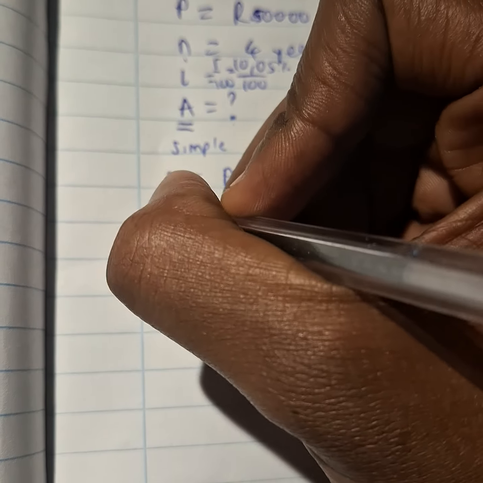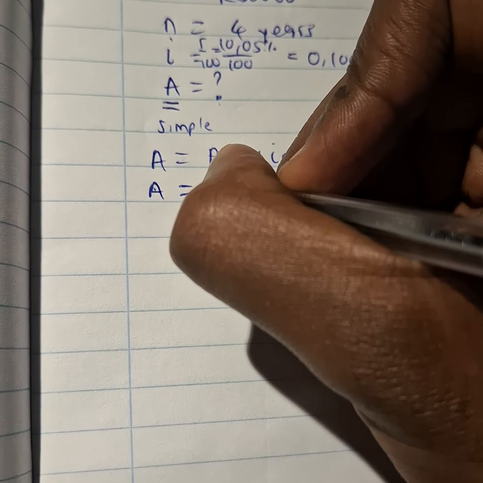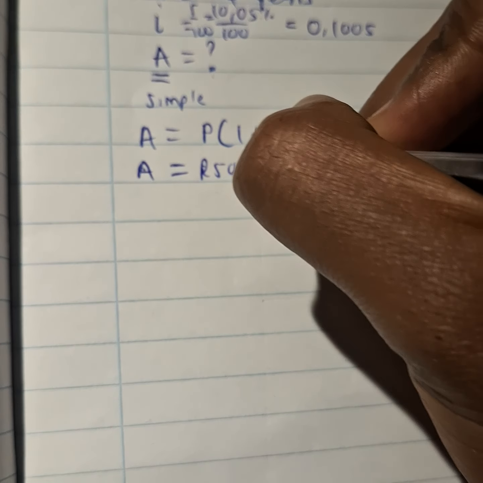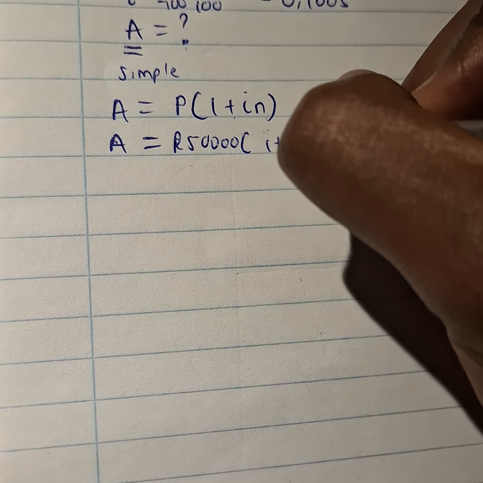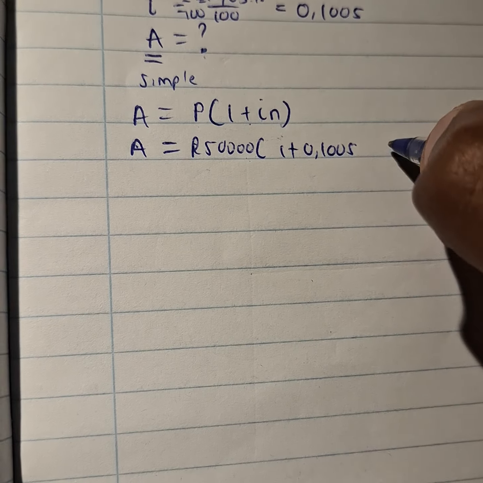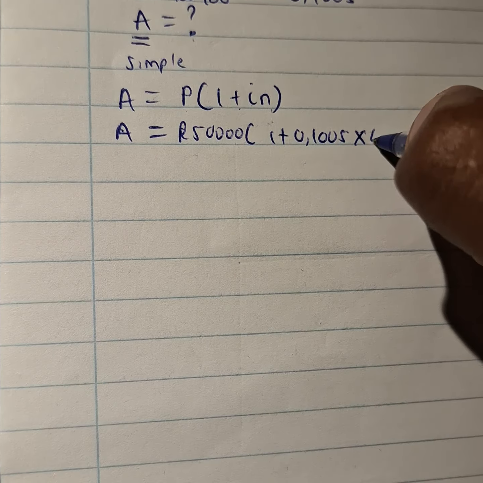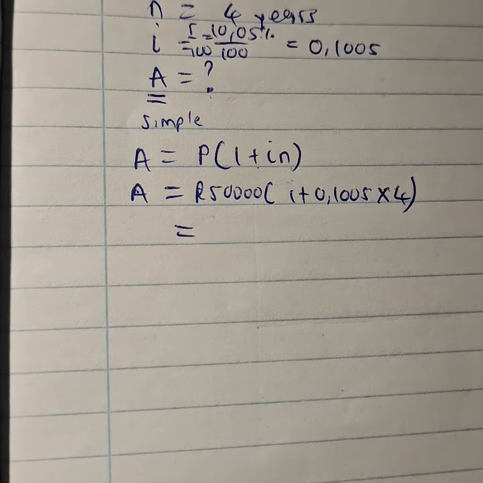So A is what we want to find. P is 50,000. 1 plus I is 0.1005, because I is the interest rate as a decimal, and N, we multiply by 4.